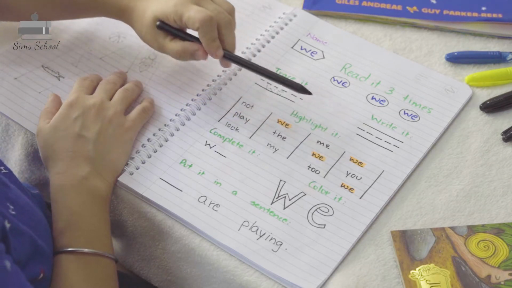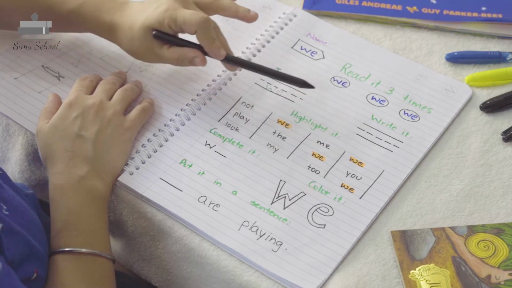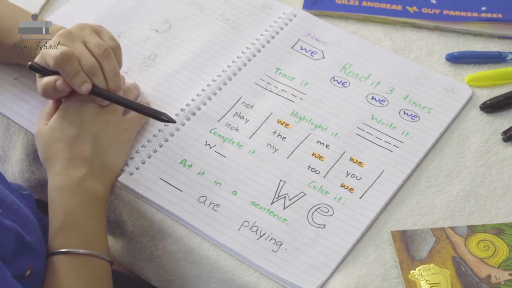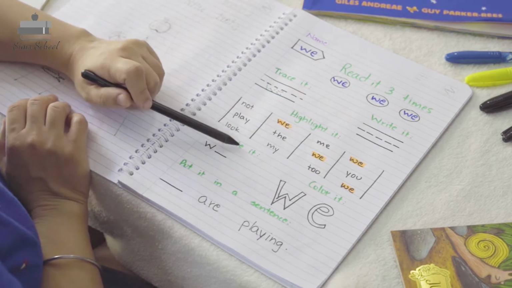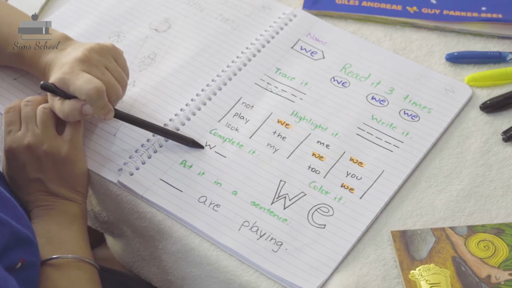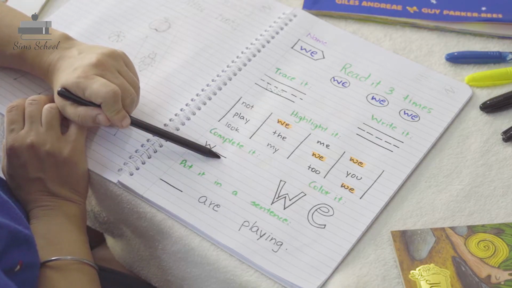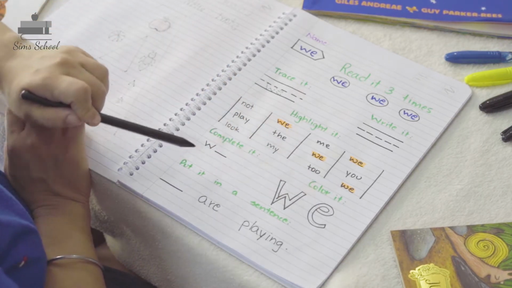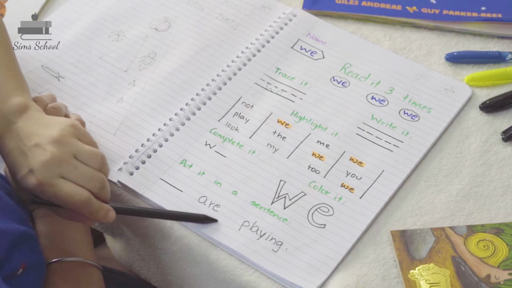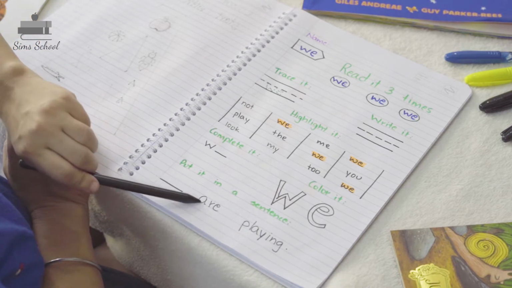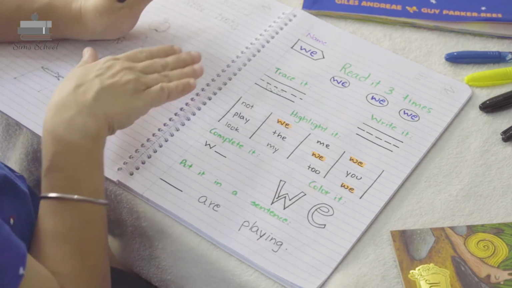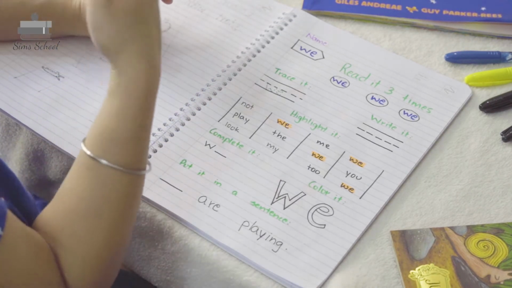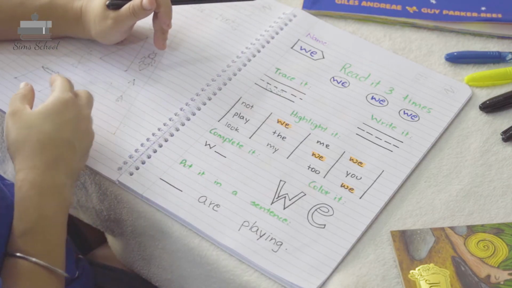Then in this table, put other sight words also, and the child will have to highlight the sight word that you're doing. Then you will write completed. So here I have given the first letter, the second letter the child has to write. Then you will ask the child to color it and then put it in a sentence. So you will give the rest part of the sentence, and we are playing, like this. This will give the child many opportunities to engage with this sight word, and that helps to build the memory of the child.